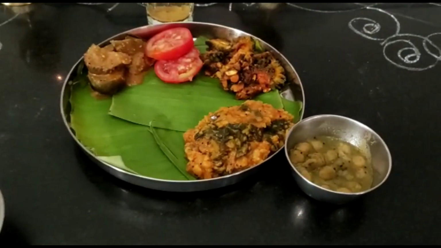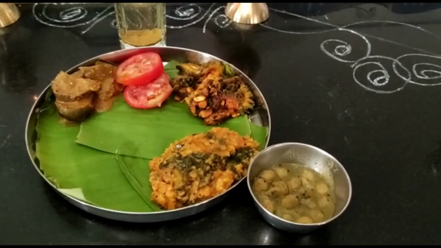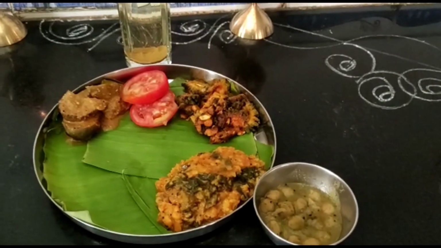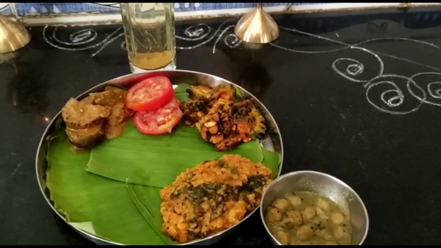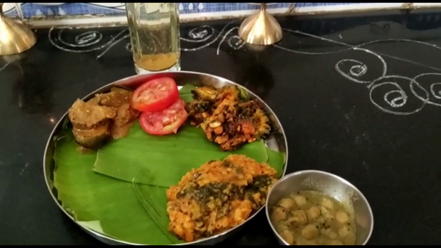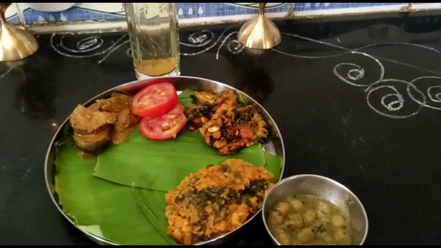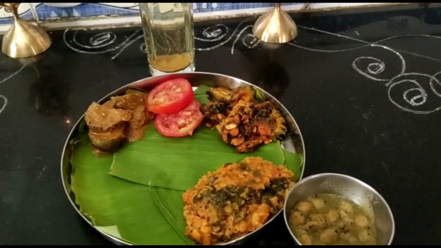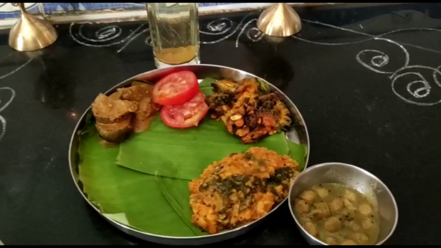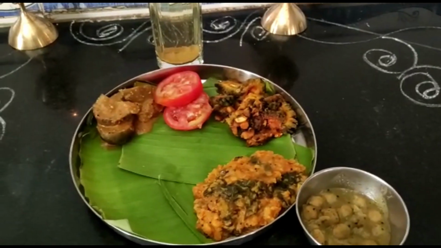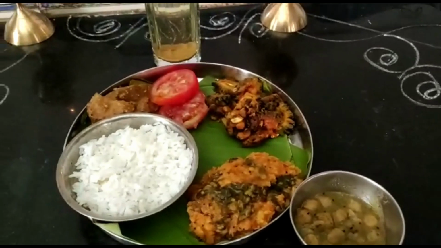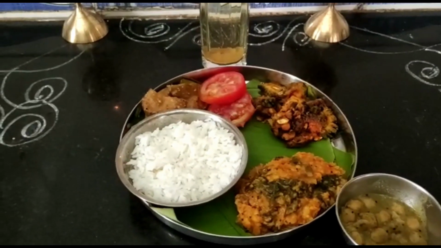Next, 1/4 of the plate should be filled with carbohydrate. It can be starchy vegetables or red rice or wheat chapatis or millets or ragi ball. Anything can be taken. Here I have 1/4 portion filled up with cooked white rice.